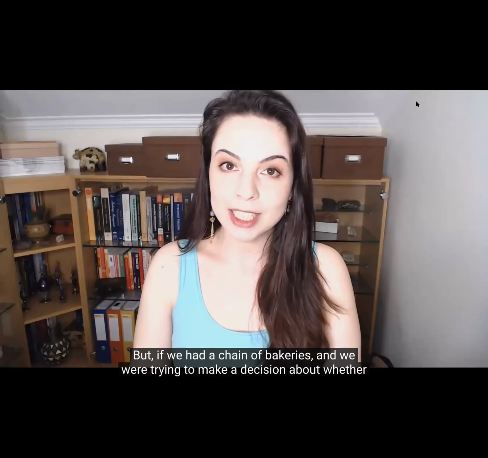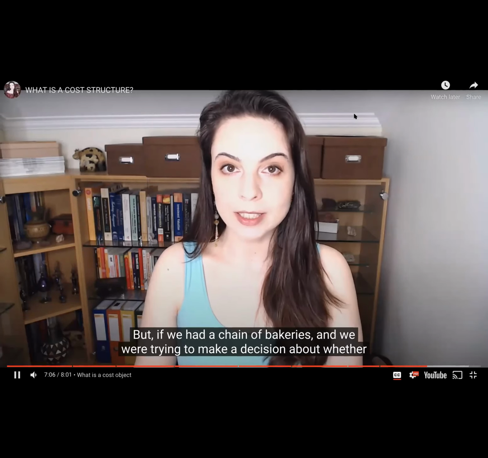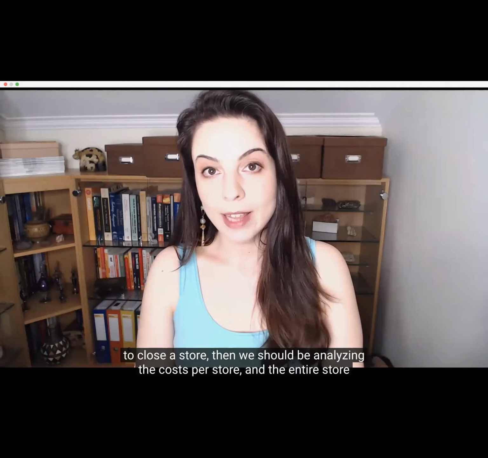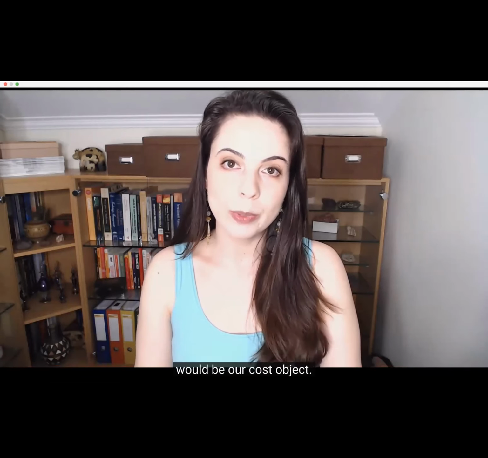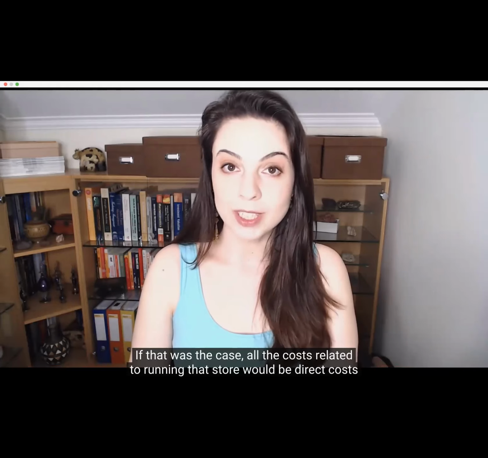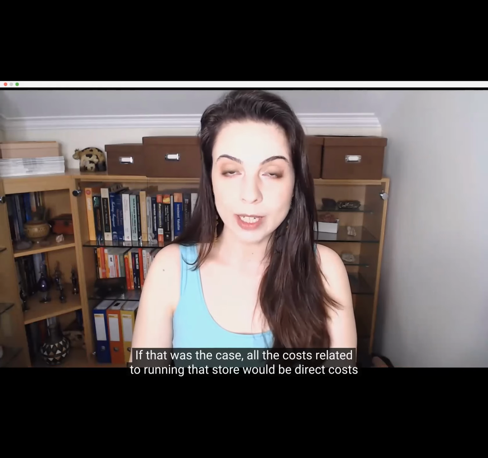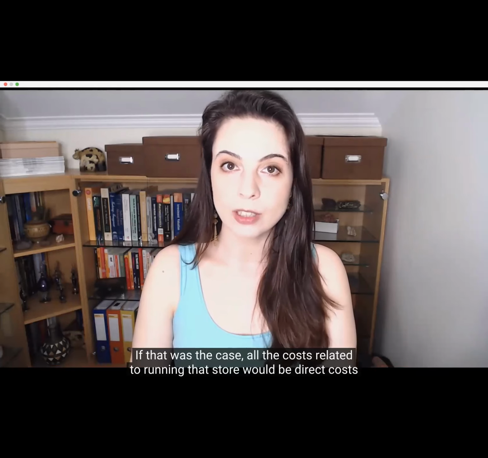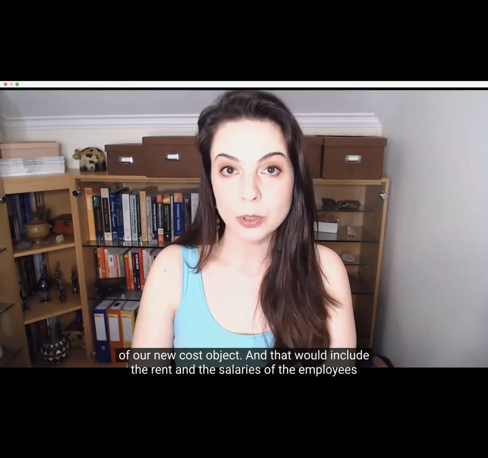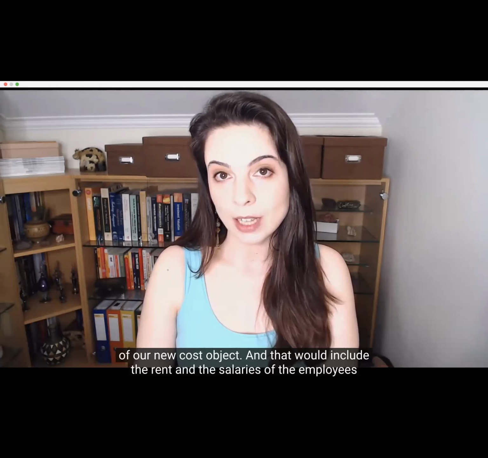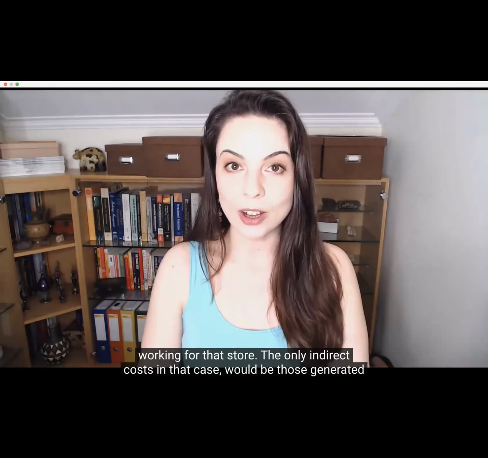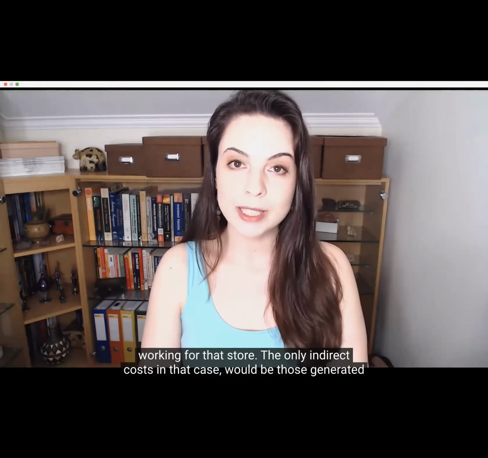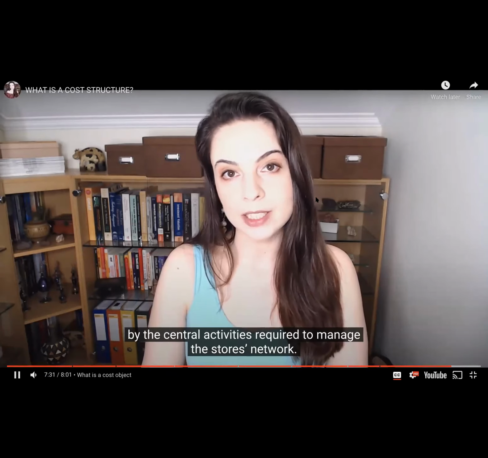But if we had a chain of bakeries and we were trying to make a decision about whether to close a store, then we should be analyzing cost per store, and the entire store would be our cost object. If that was the case, all the costs related to running that store would be direct costs of our new cost object, and that would include the rent and the salaries of the employees working for that store. The only indirect costs in that case would be those generated by the central activities required to manage the store's network.